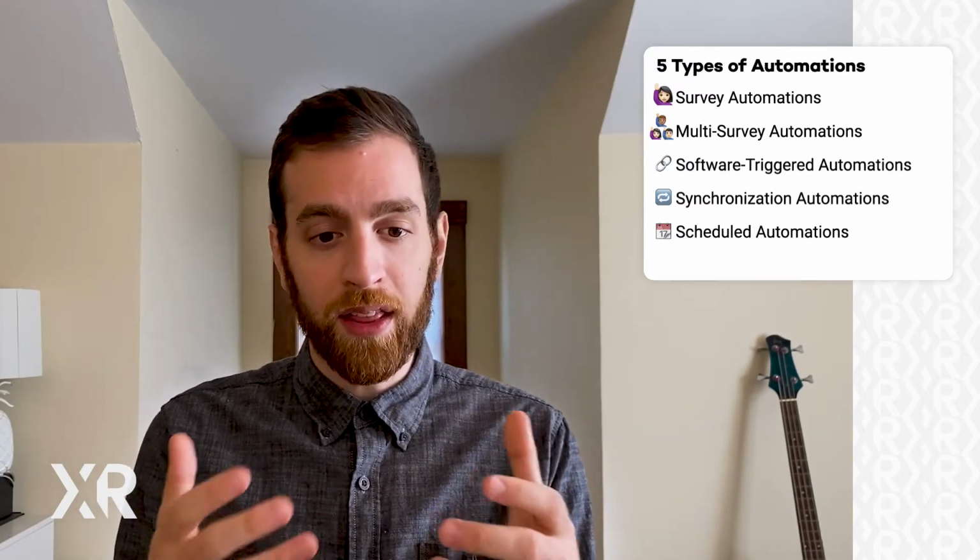Lastly here, you can use any combination of these different automation styles. Using the anatomy that we just talked about of an automation, right? These different triggering styles you can use in any combination thereof.